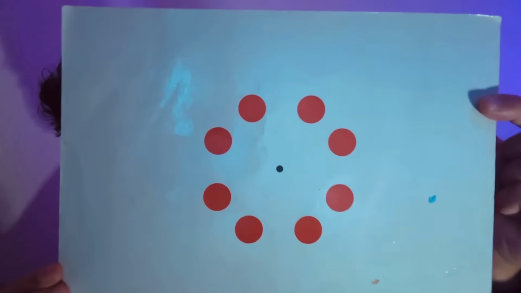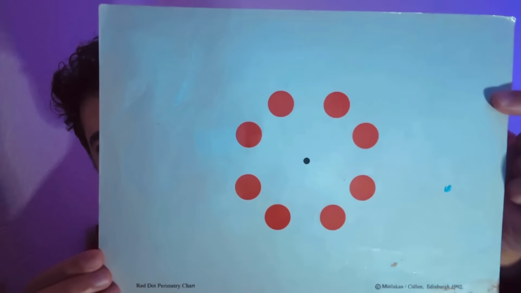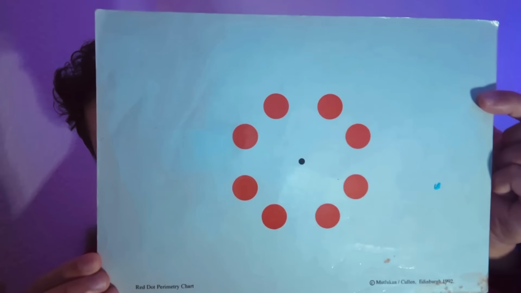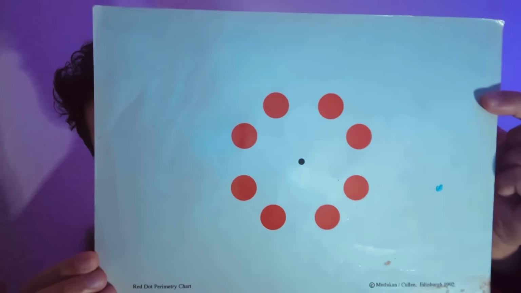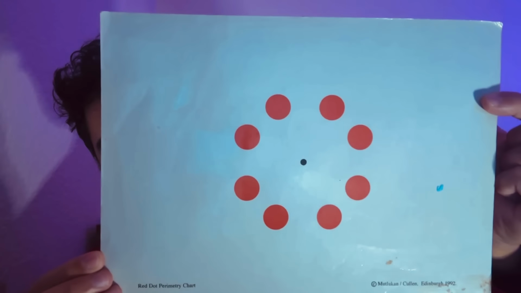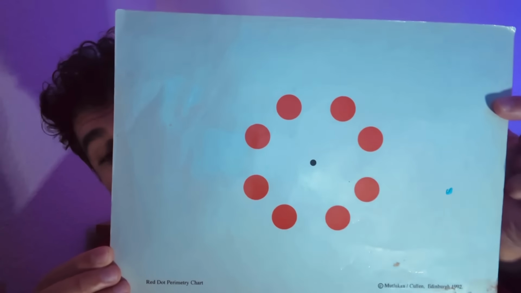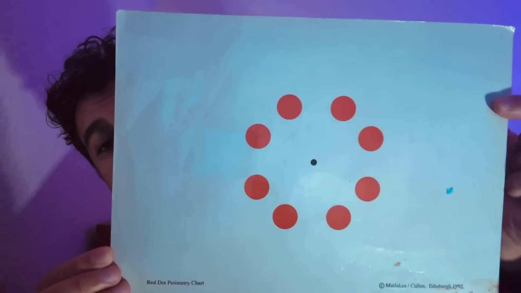Okay, cover the other eye. Same thing, keep looking at the black spot. Are all dots present? Any parts of the red dots missing? All equally red? Okay, a very simple test there.